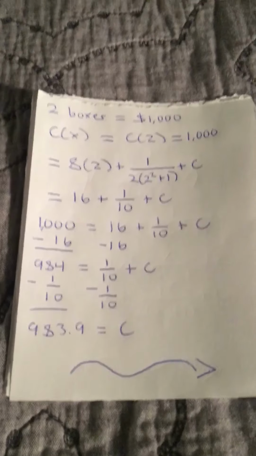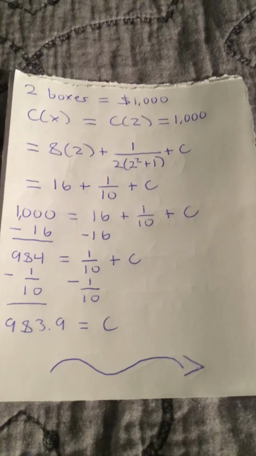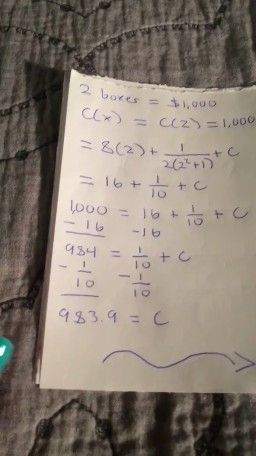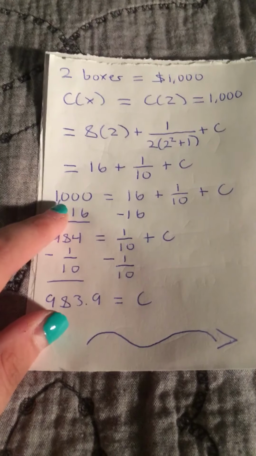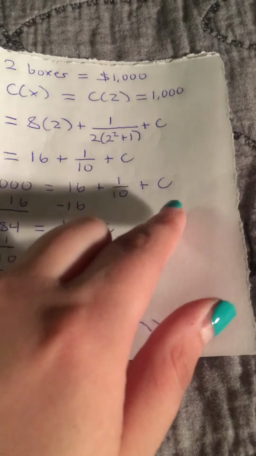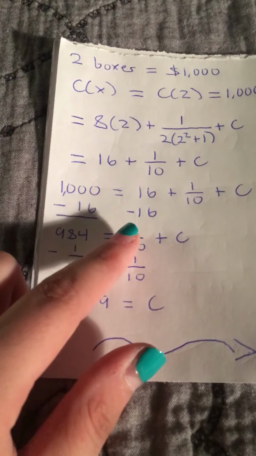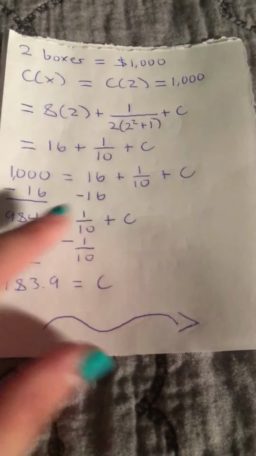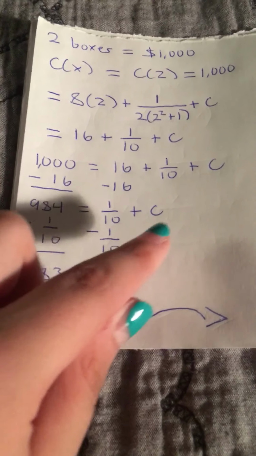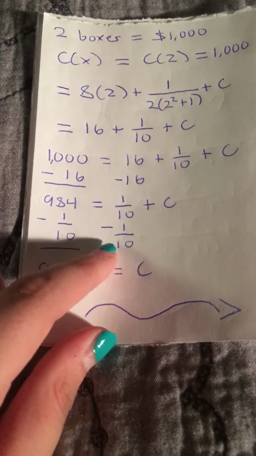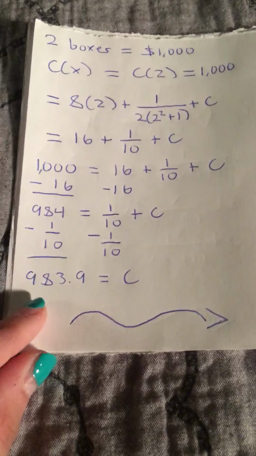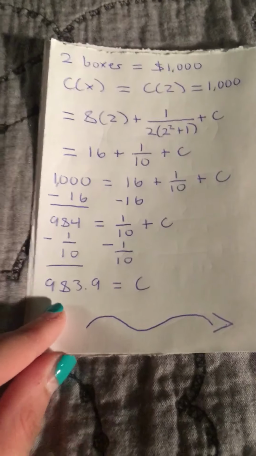So we get 16 plus 1 over 10 plus c. Now that can't be our final equation, so we're going to remember that C of 2 equals 1,000. So we have 1,000 equals 16 plus 1/10 plus c. We're going to simplify and subtract 16, which gives us 984. So then we have 984 equals 1/10 plus c. Again, we subtract: 984 minus 1/10, which eventually gives us 983.9, which would equal c.